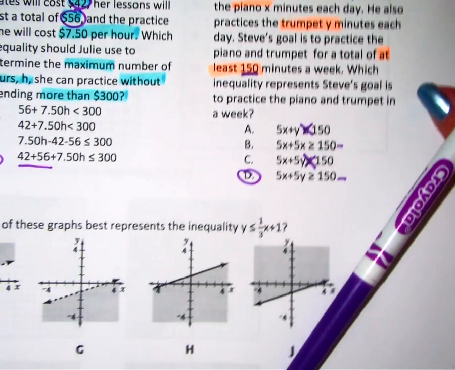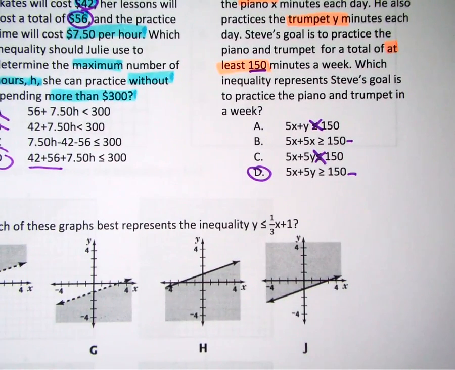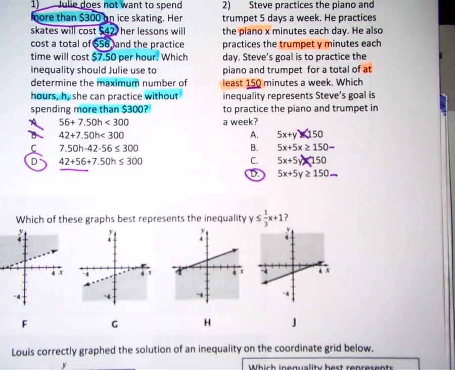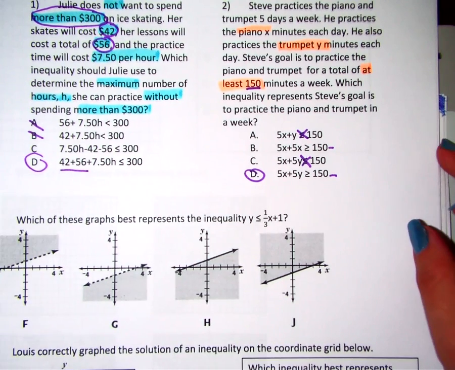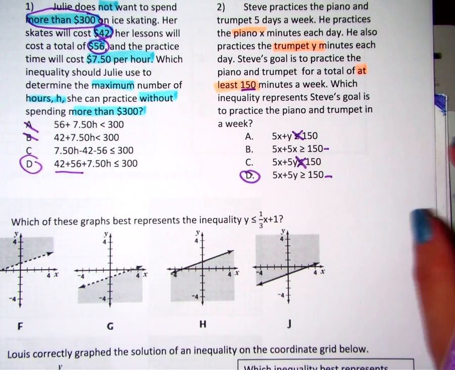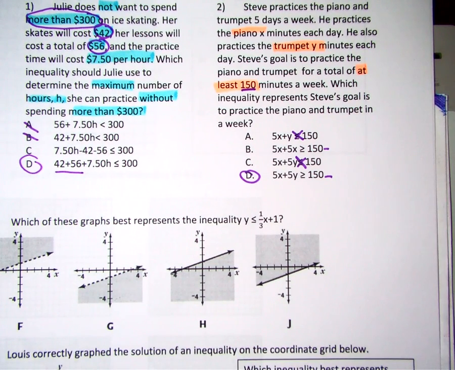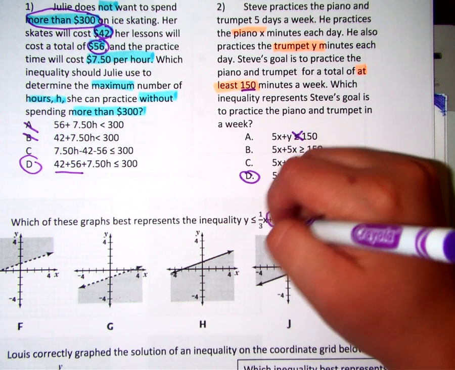Let's move to number 3. So this one asks, which of these graphs best represents the inequality y is less than or equal to 1/3 x plus 1? Well, let's start with our y-intercept.